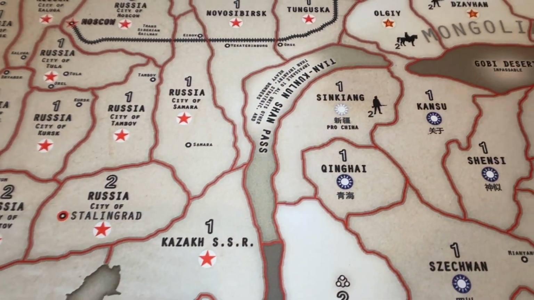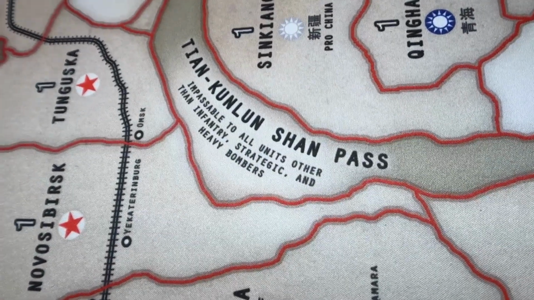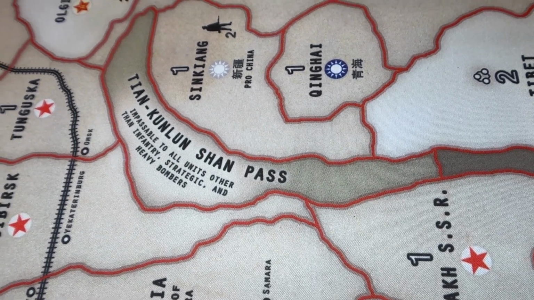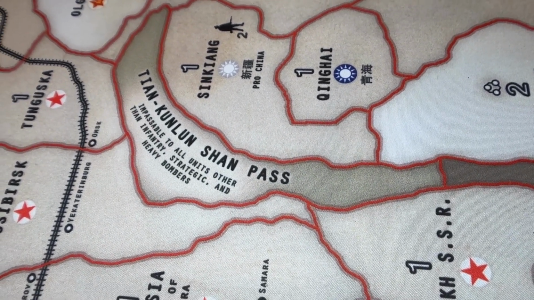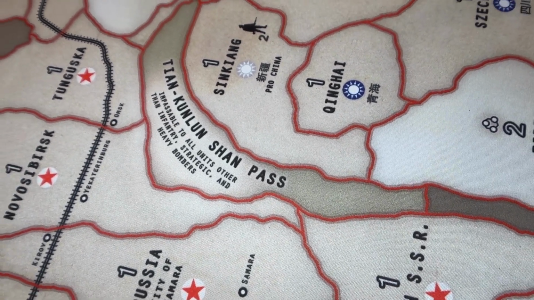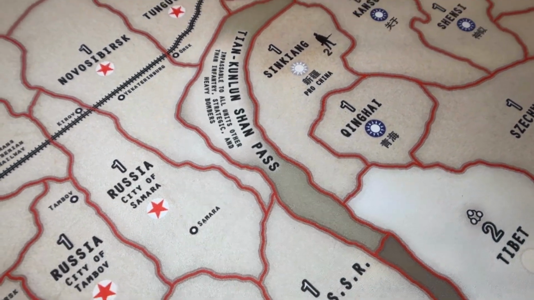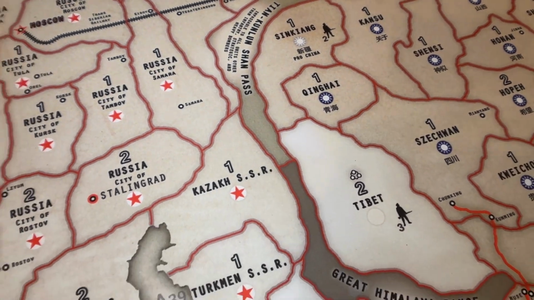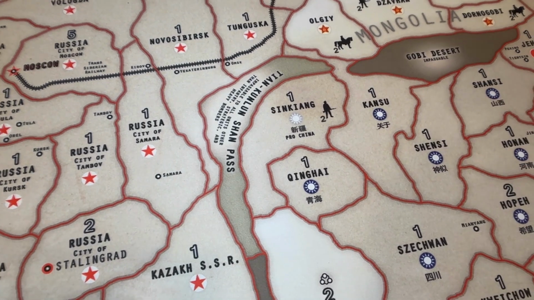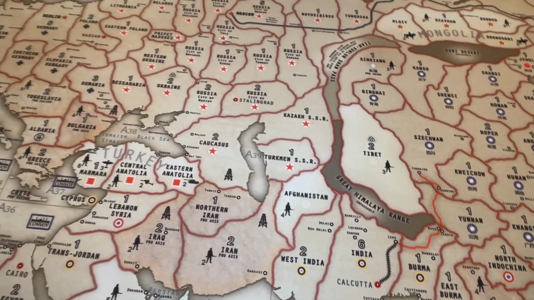This pass up here, we talked about how it limits the types of units that can go through here. But one interesting fact that you don't know from the board, only from reading the rules, is that pieces from opposing nations can actually occupy this space at the same time. So you can have a Russian and a Japanese unit in that same space without fighting. That's the only space on the board where that can happen, because there is no combat in that pass. So how that's going to work in practice, I don't know, but that's at least one of the new little tweaks.